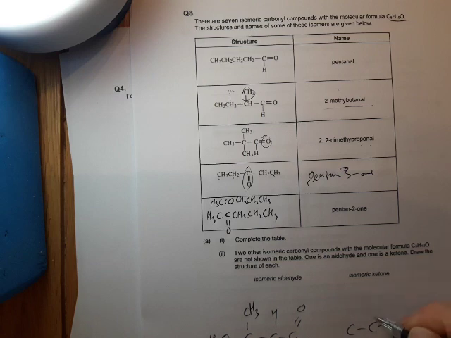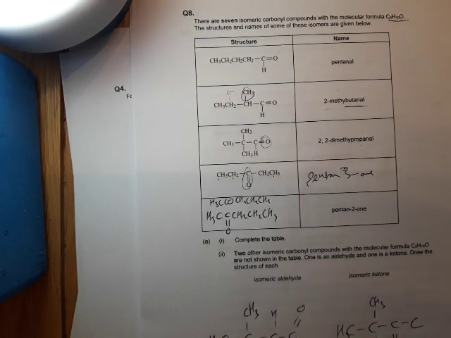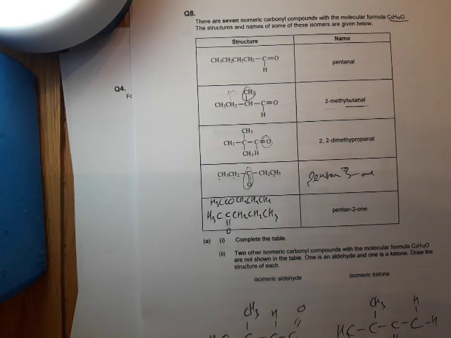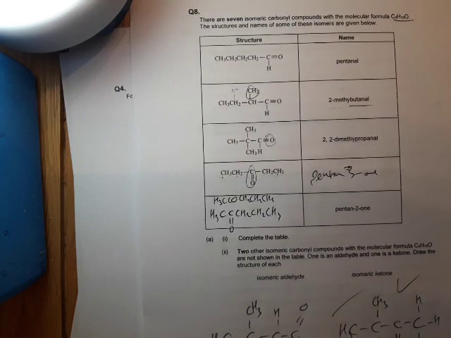We need to put a methyl on it somewhere. Like that. If I put it on the end one, that'll just be pentanone again, so it's got to be that. Yeah, that'll do. Boom, boom. 3, 4 marks for that. Oh, for all of that.